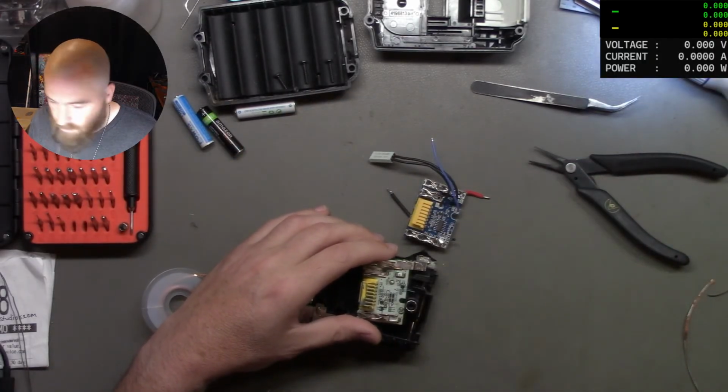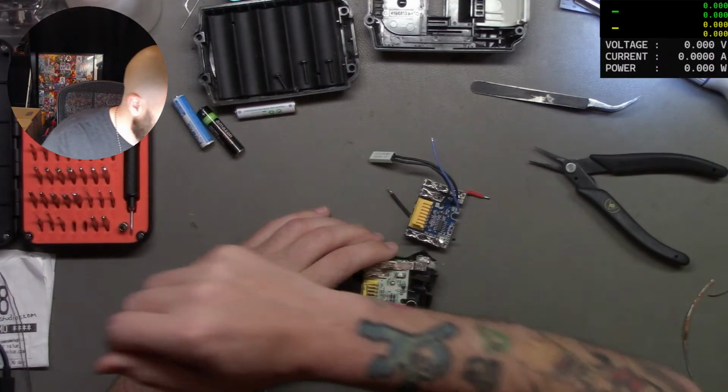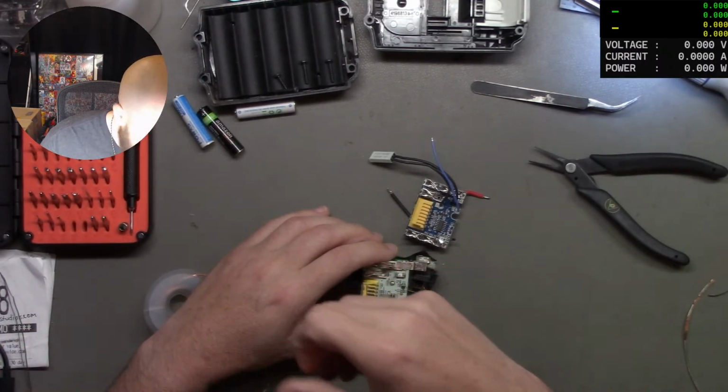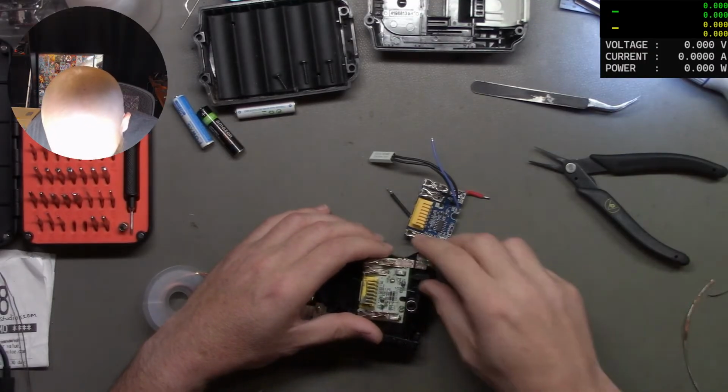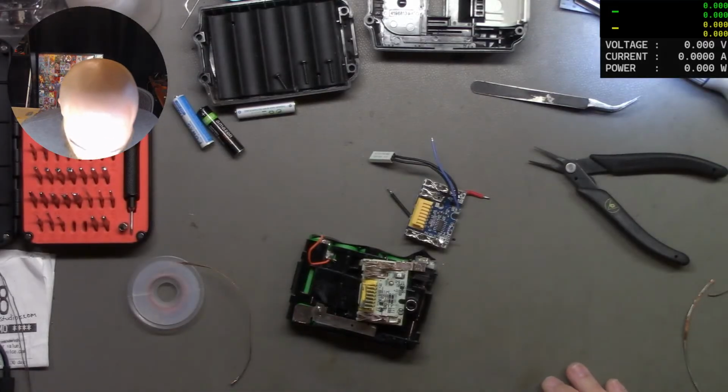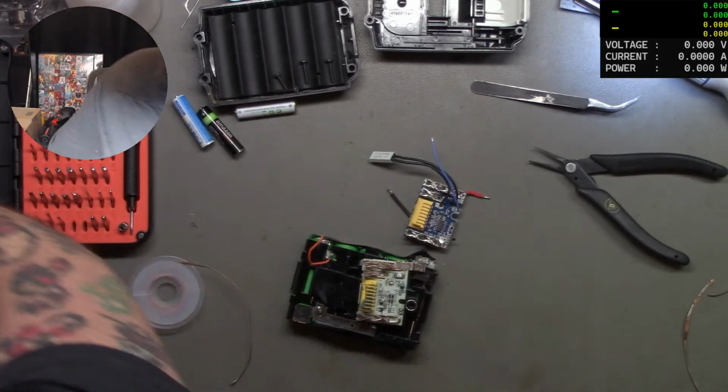Okay, now need to cut this with something hefty. I have something for it.